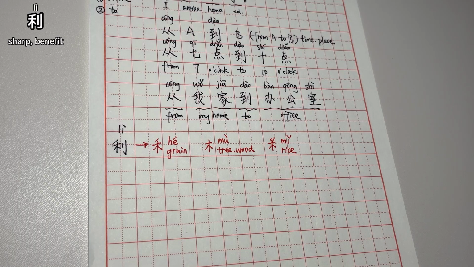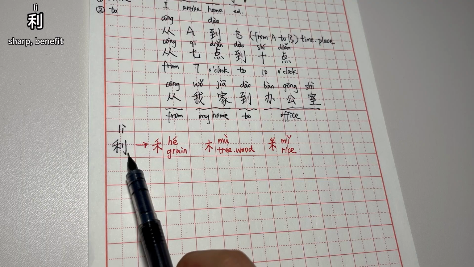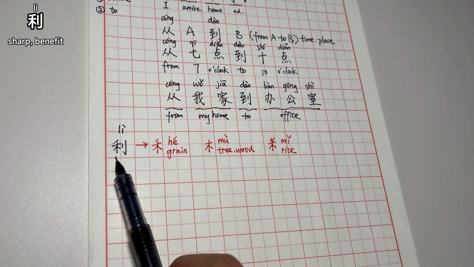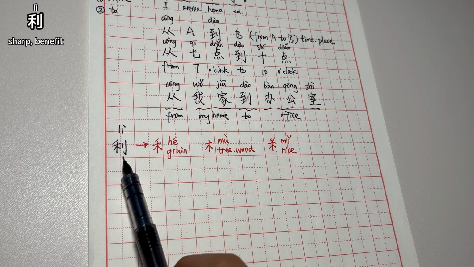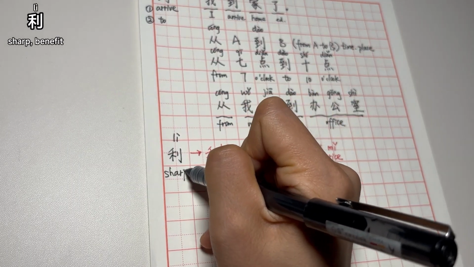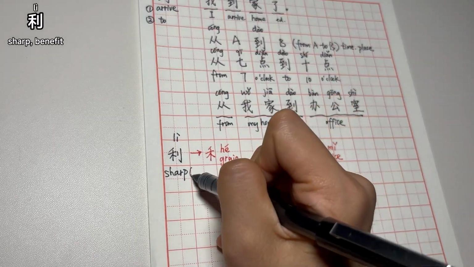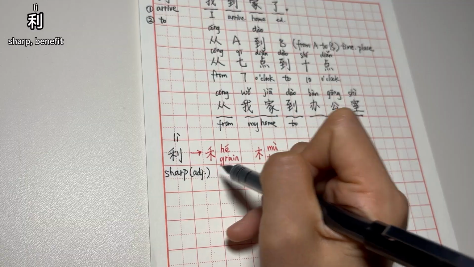Now we have the grain on the left and the knife on the right, which means you use your knife to cut the grain. Your knife should be sharp. So 利 means sharp, as an adjective.